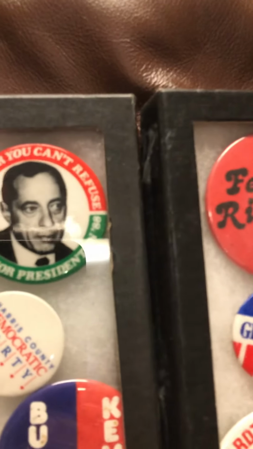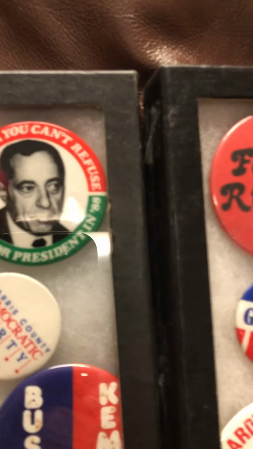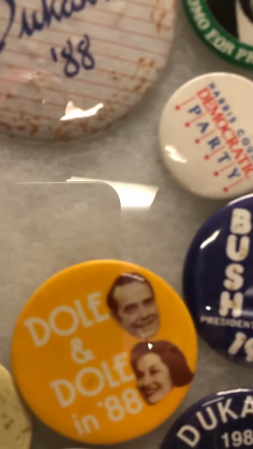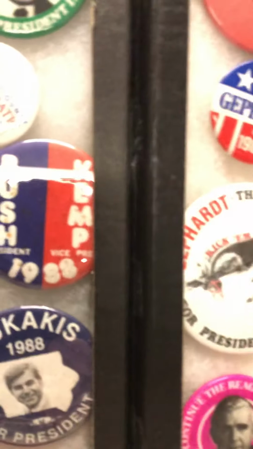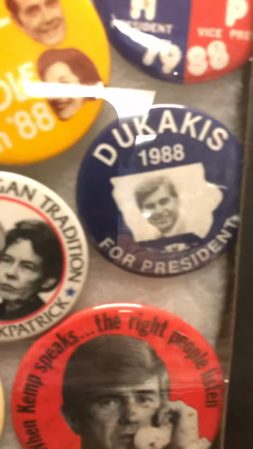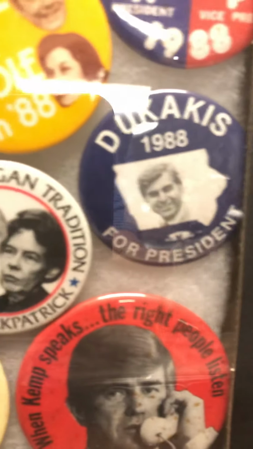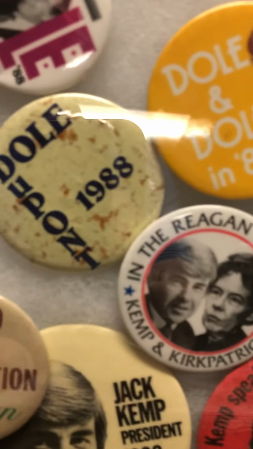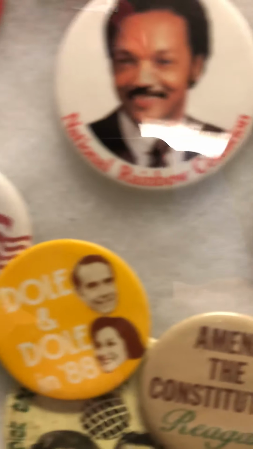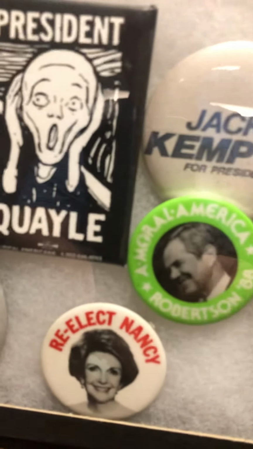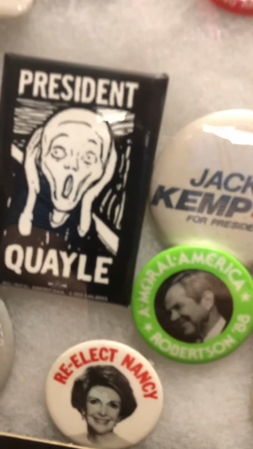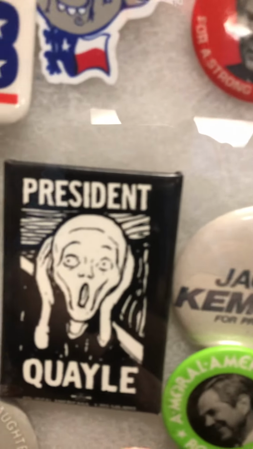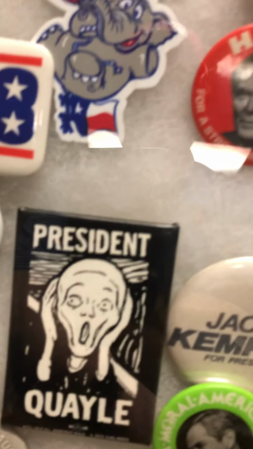Here's one, Cuomo for president. Bush Kemp. Bush Kemp again. Jack Kemp. You know, he played football. Here was one before that, re-elect Nancy. This was funny, President Quayle. Oh my goodness. So let me move on across.